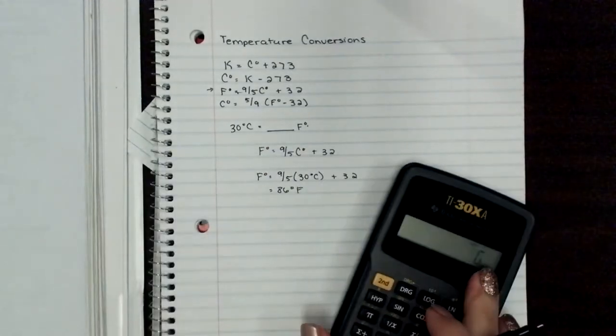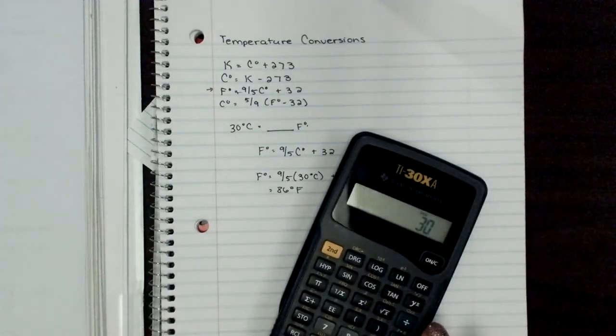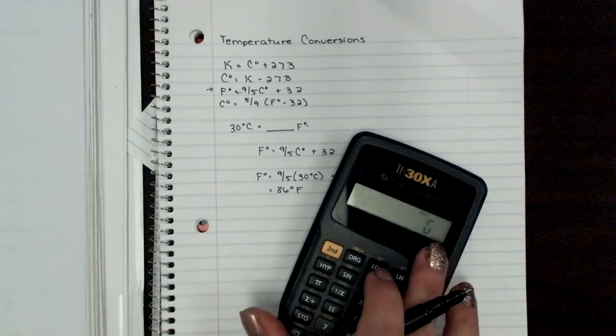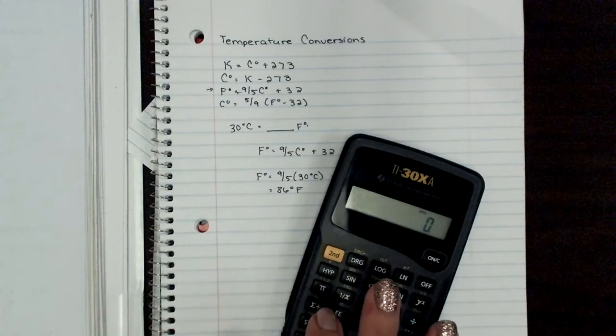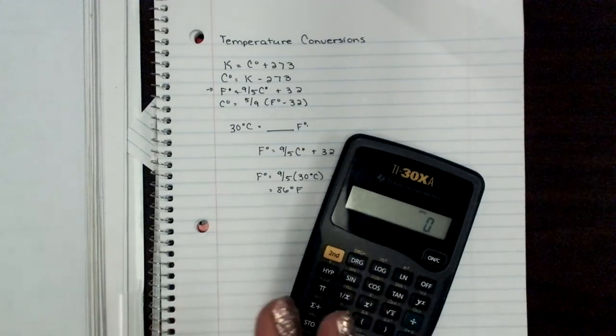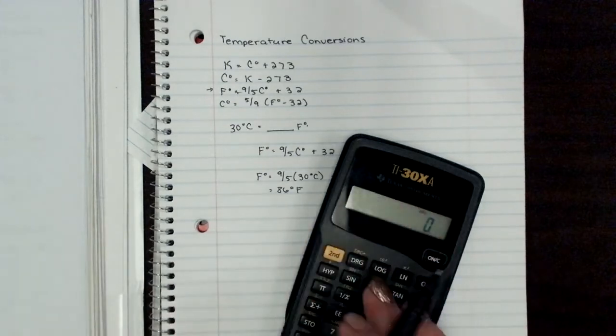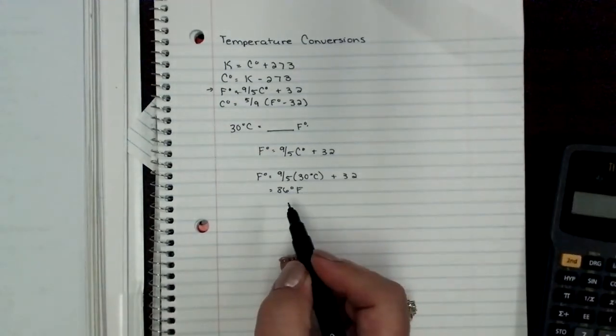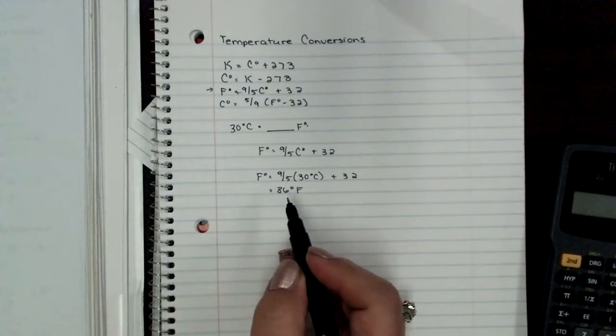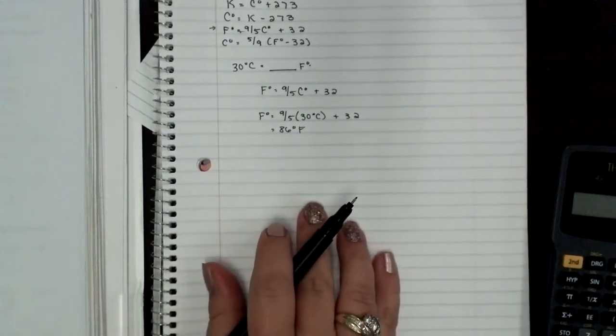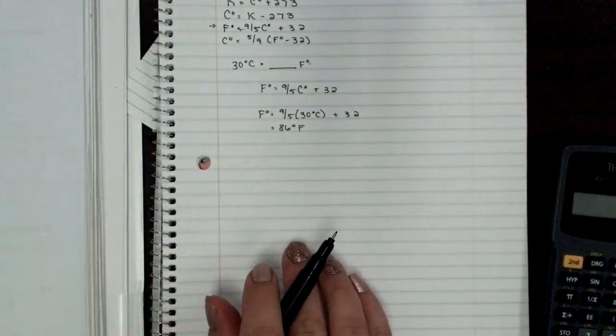So let me do that one more time. I say 30 times 9 divided by 5 equals plus 32, and I get 86. Now, some of you, like I said, have a fraction key, and you can plug in 9/5 and multiply it by 30, whatever works for you, just as long as you get your answer to be 86. So you can play around with it and see the best way to punch it into your calculator. So that would be one type of problem.